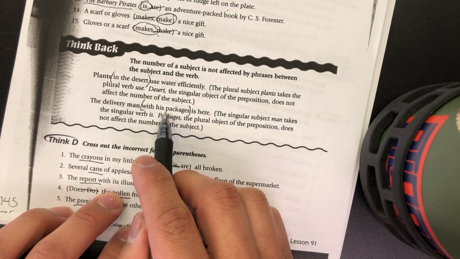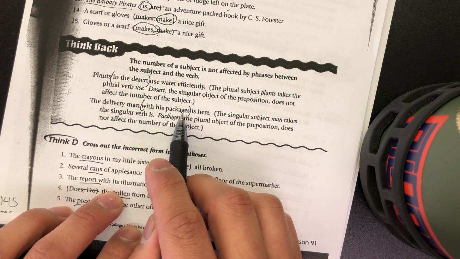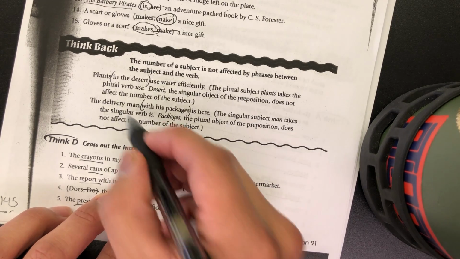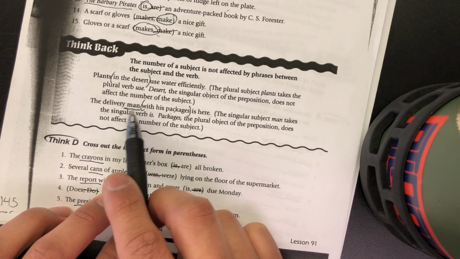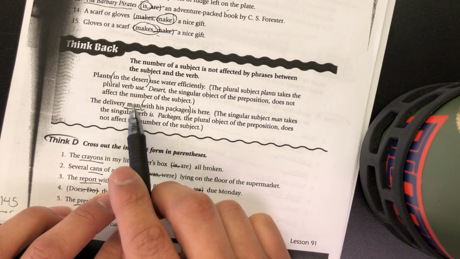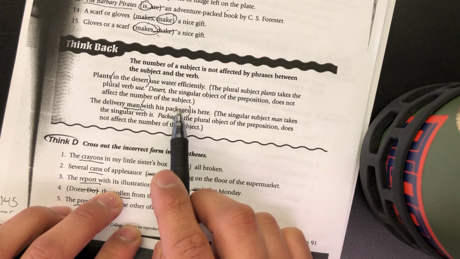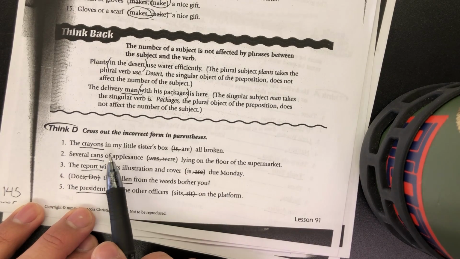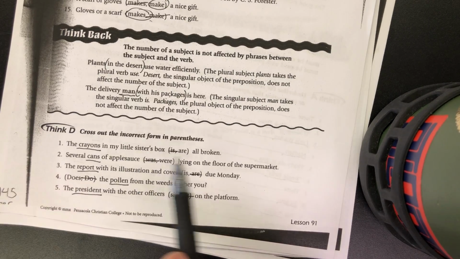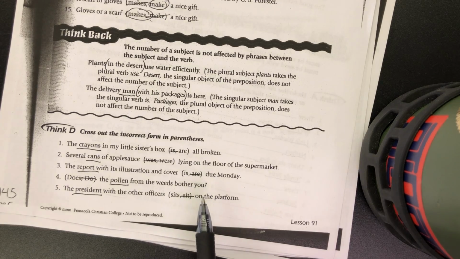So even though you see packages here, and yes, this is a noun, don't get this noun confused with the subject. The subject here is man, singular, not packages, plural. So your verb has to agree with the subject, not with the object of the preposition. All right, let's move down to part D. Let's make sure you have all of these written down correctly in your paper.